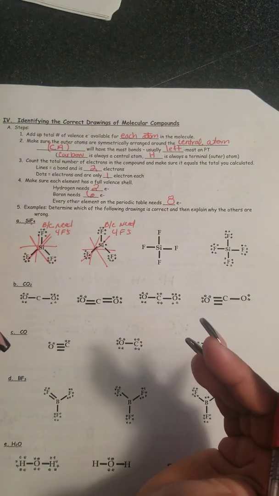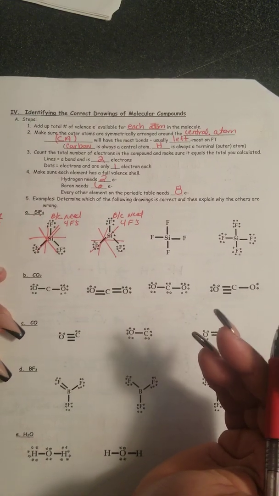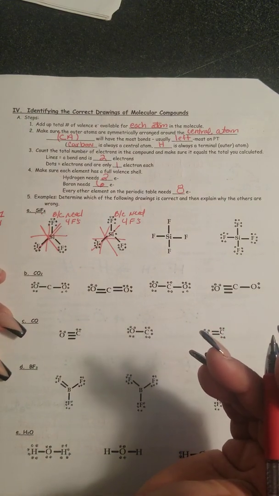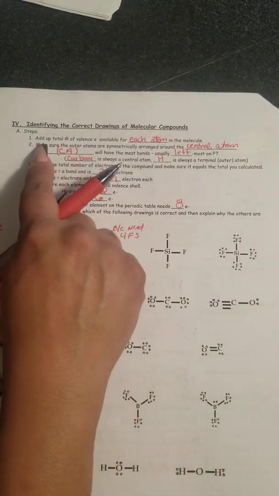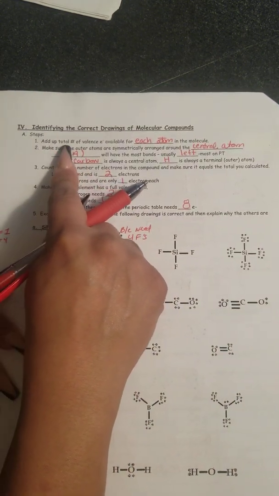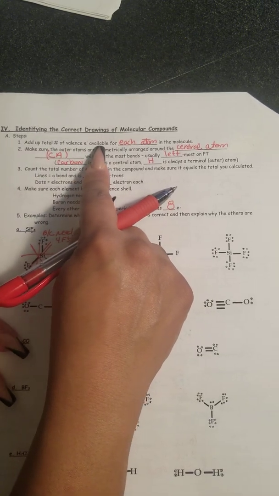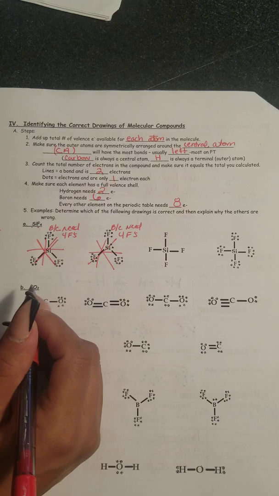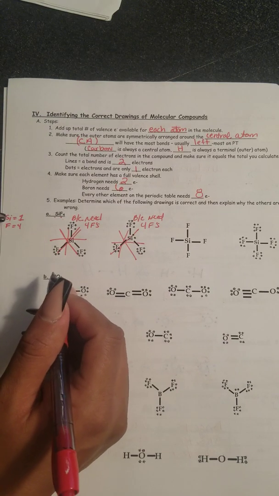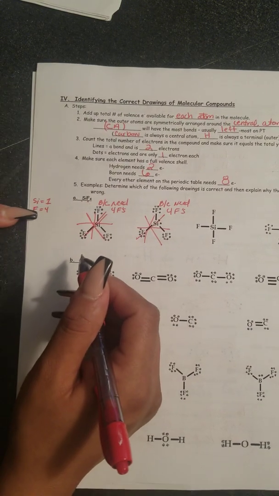Now, in this case, let's come over here and do what we call counting. We're going to add up the total number of valence electrons available for each atom in the molecule. So how many valence electrons does silicon have and how many valence electrons does fluorine have?